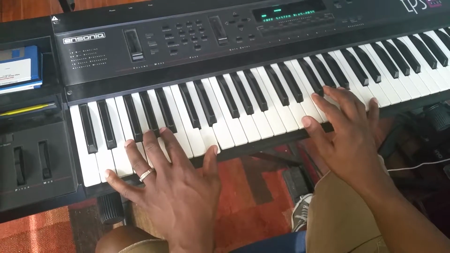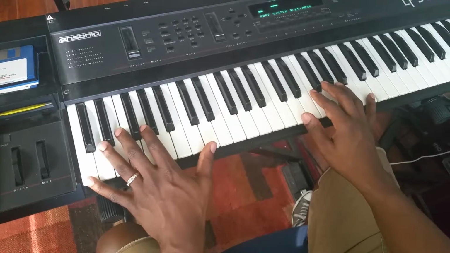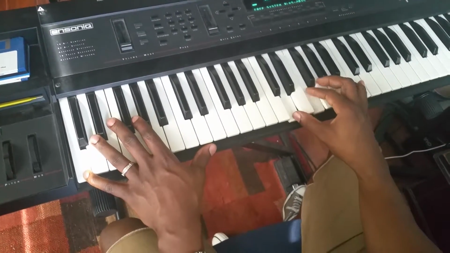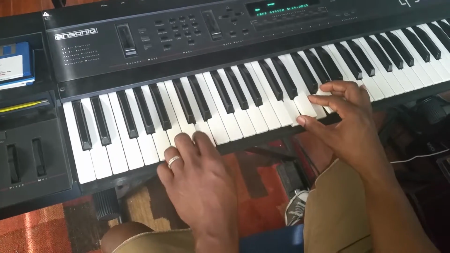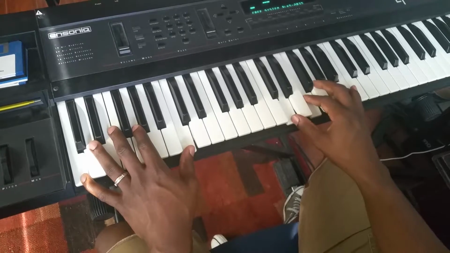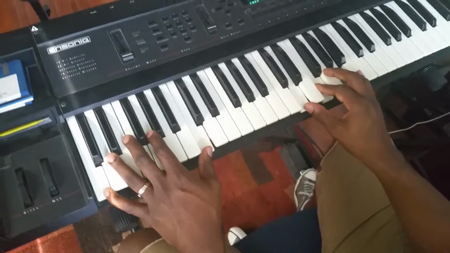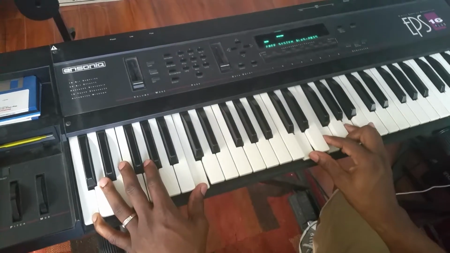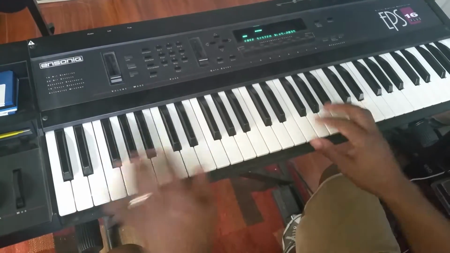If I want to start getting outside now, I could play that D minor scale. Remember, we passed the octave, so it's going to start sounding a little different. So if I started using that D minor, let's see what that sounds like.